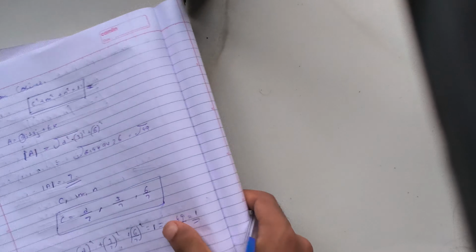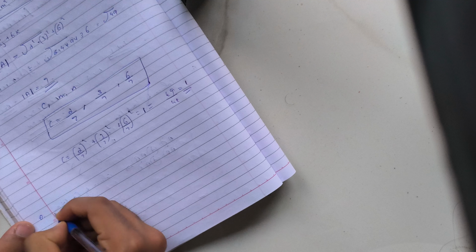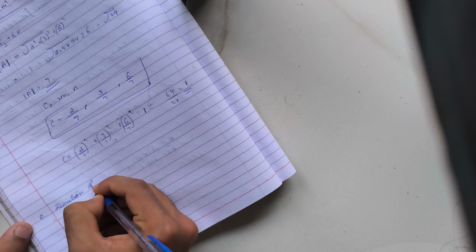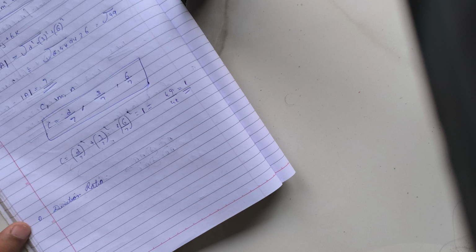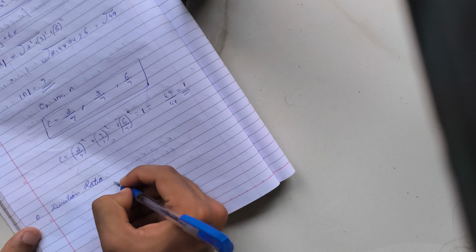Now moving on to direction ratio. It is actually found by the difference of two vectors.